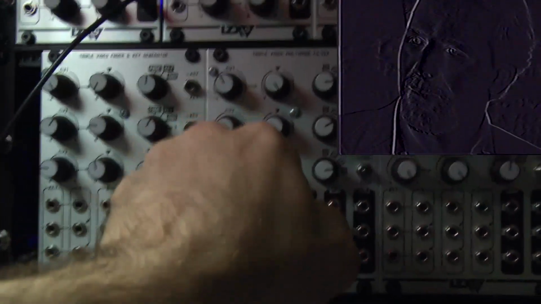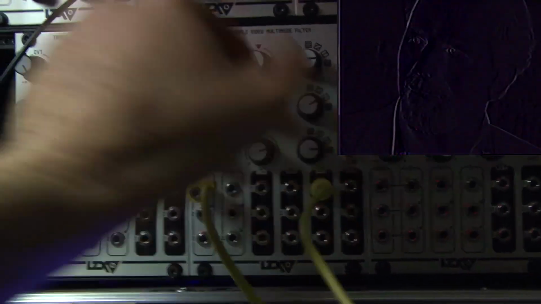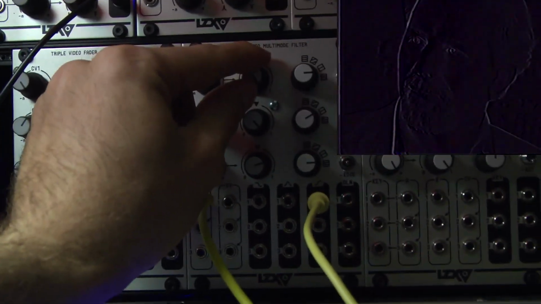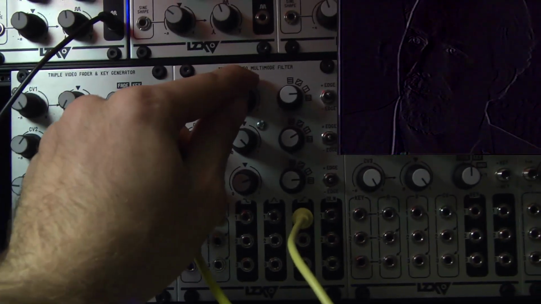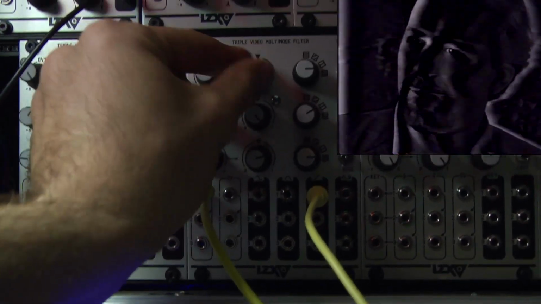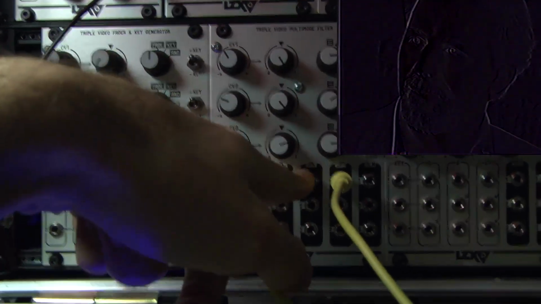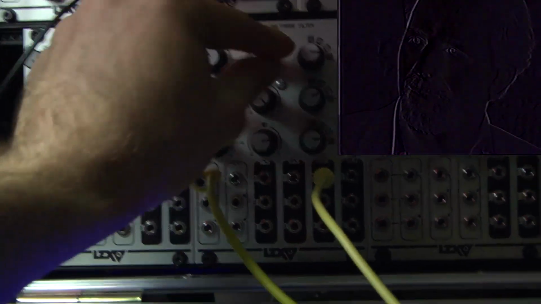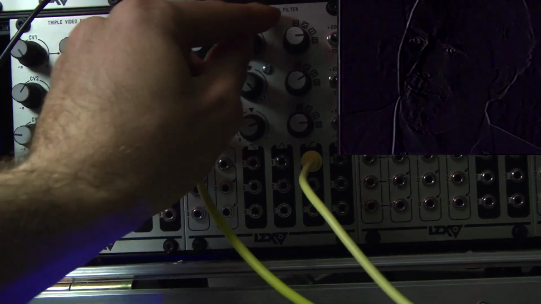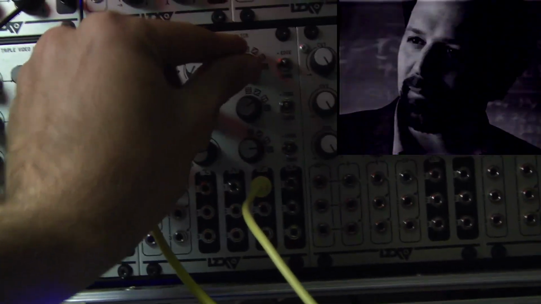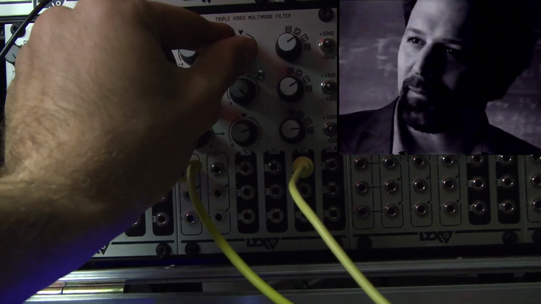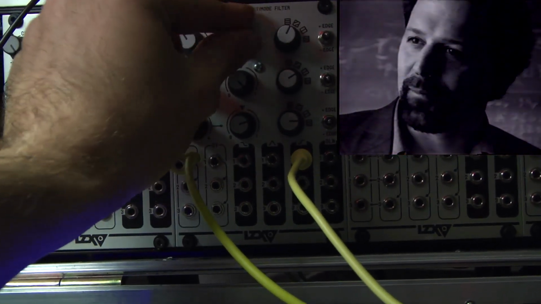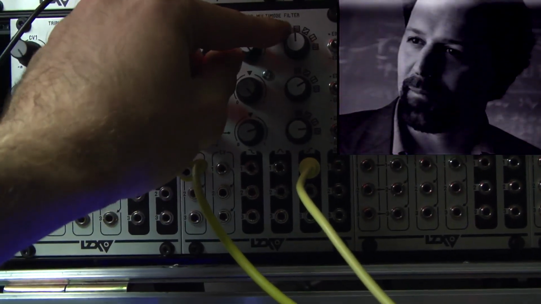Cool. And then we could switch to high pass mode. And in high pass mode, you get edge extraction. So it's sort of like an emboss effect, sort of like the band pass, but a little bit more extreme. And again, as we get into the lower ranges, you see what starts to happen.